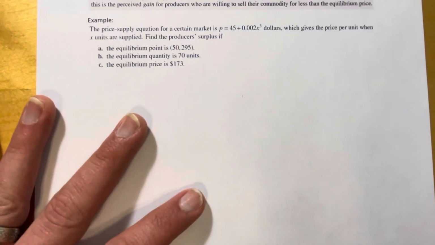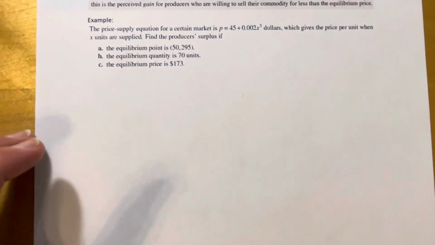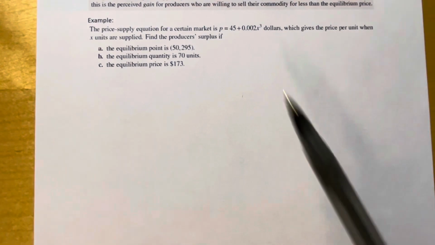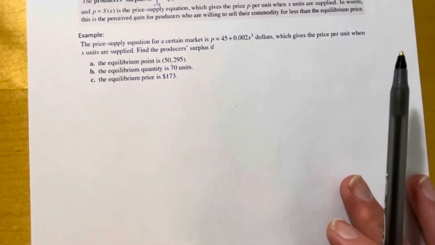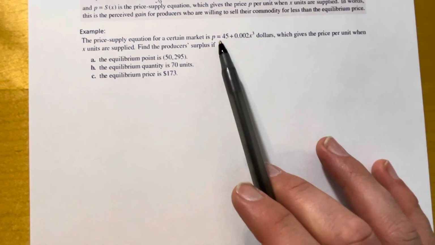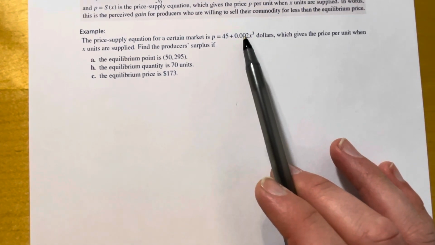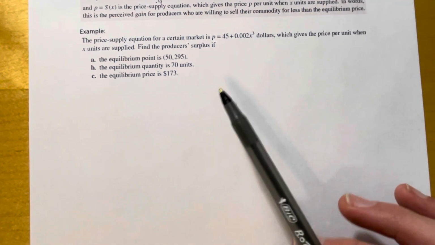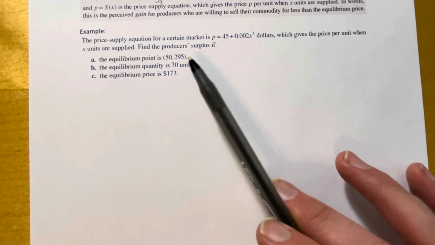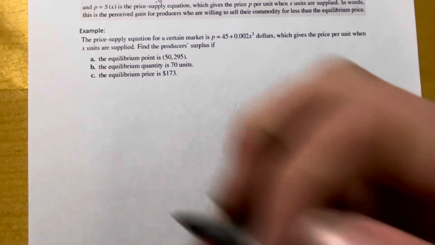Let's do an example similar to the one we did in the previous video. This time, we have a price-supply equation. Remember, it's supply that we need specifically. For a certain market, it is P equals 45 plus 0.002x cubed dollars. This gives the price per unit when x units are supplied. We want to find the producer's surplus in these three different circumstances. You'll notice this is very similar to what we saw before.